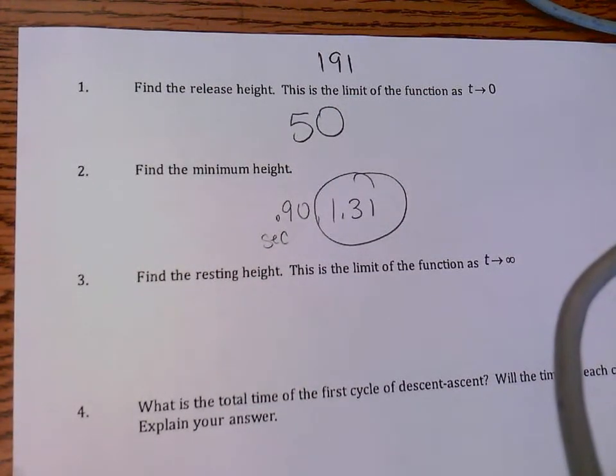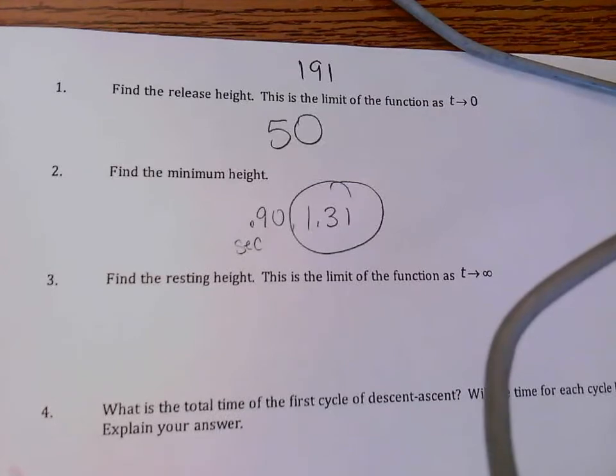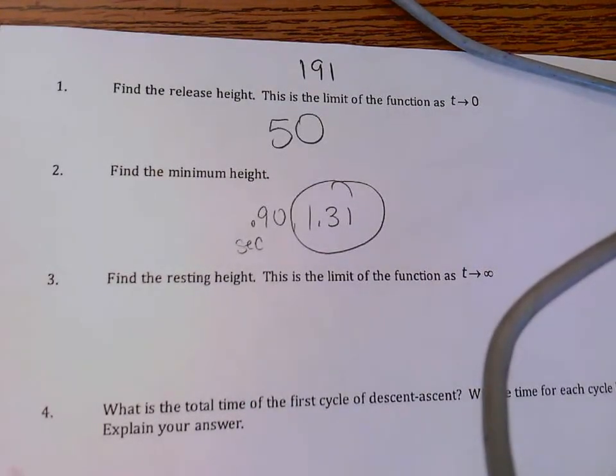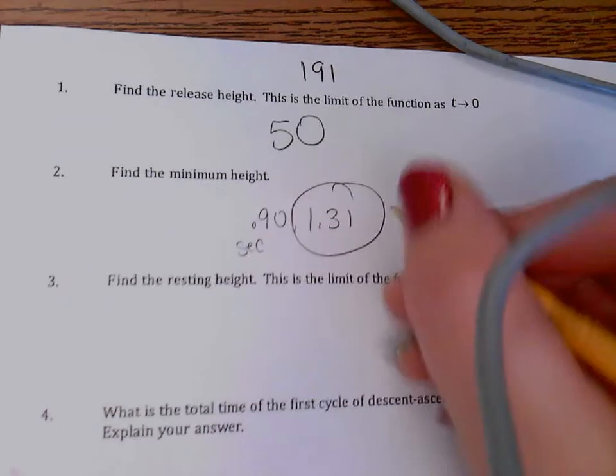So you're still 1.3, is this meters or feet? Meters. So you're still 1.3 meters off the ground, so hopefully your feet don't hit the ground. All right, so that is the minimum height, 1.31 meters.